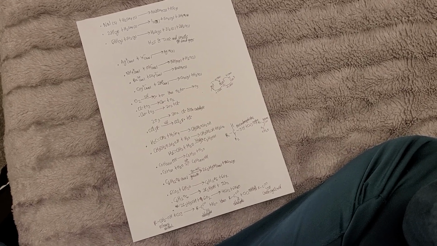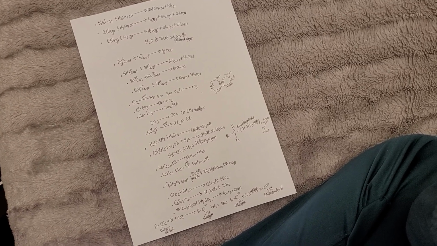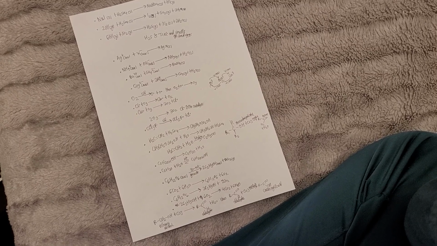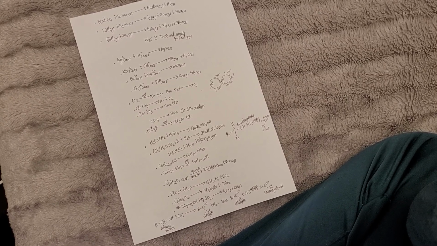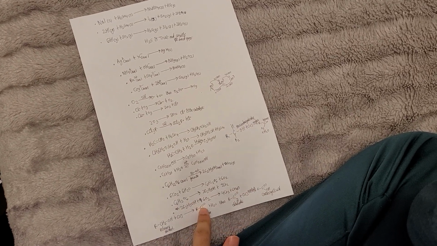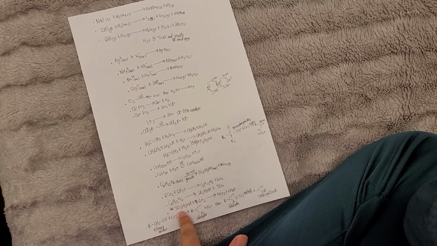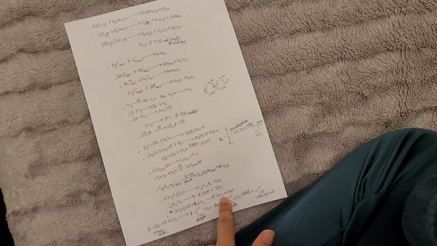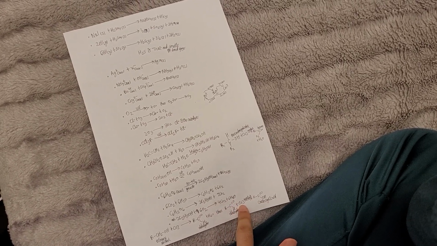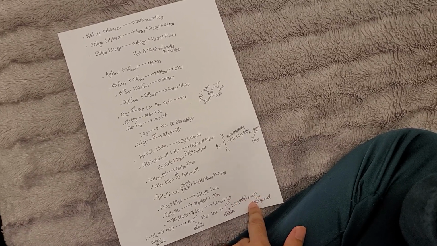RCH2OH plus oxidizing agent, primary alcohol plus oxidizing agent to form an aldehyde, RCHO, and H2O. Then RCHO aldehyde plus oxidizing agent, in this case reflux. Now with aldehyde to carboxylic acid, unlike primary alcohols to aldehyde, oxidizing primary alcohols to aldehyde, you don't need reflux. Oxidizing aldehydes to carboxylic acids, RCHO plus oxidizing agent, you do need reflux to form RCOOH carboxylic acid.